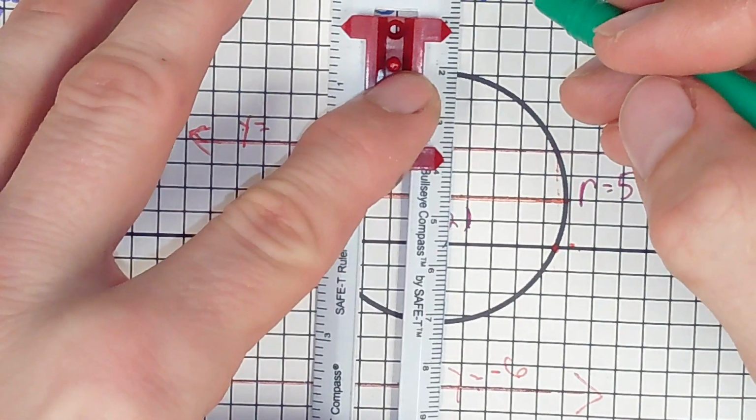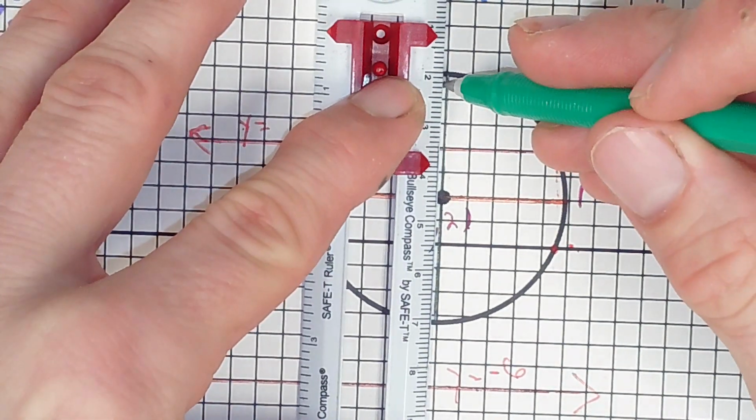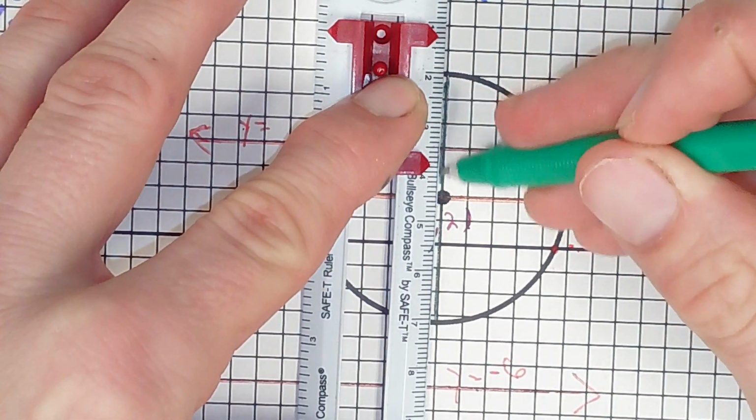That's a little better. Where's my green stuff? A little more over here. How about this? There we go.